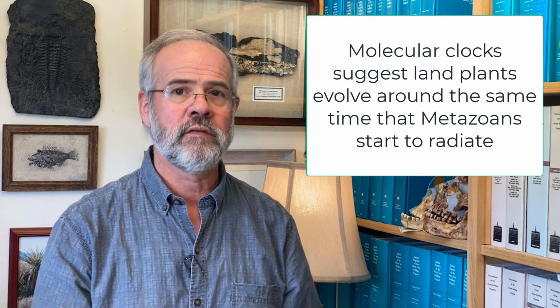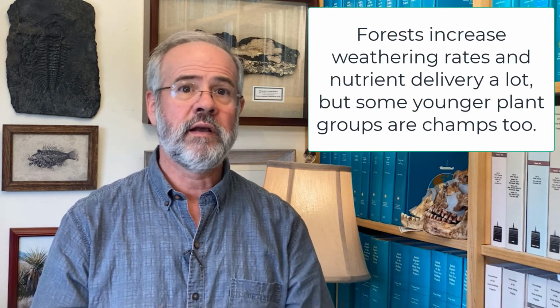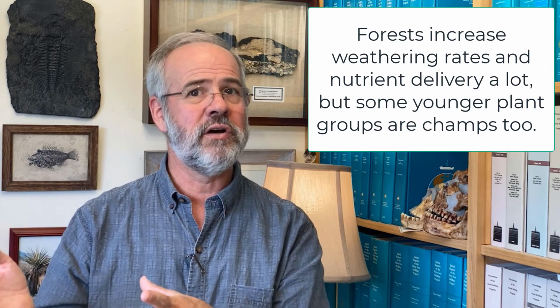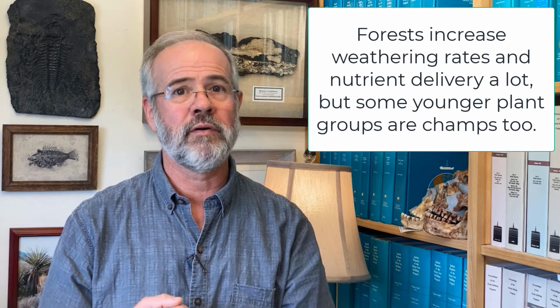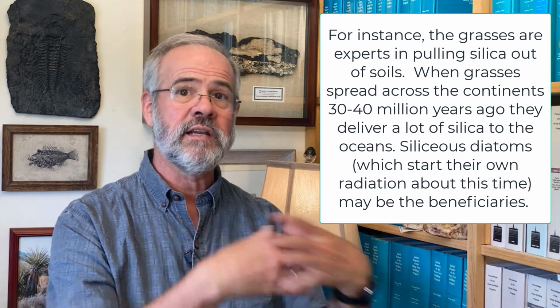Indeed, the story is hardly over when forests come along, because some plants that are relatively young are exceptionally good at very specific types of biochemical transformation. For instance, the lowly grasses are first rate at extracting silica from soils. Grasses dumped that silica into the ocean when grassland spread over the continents 30 to 40 million years ago, probably contributing to the rise of siliceous diatoms as primary producers in the oceans.